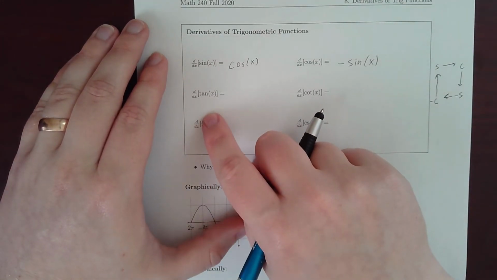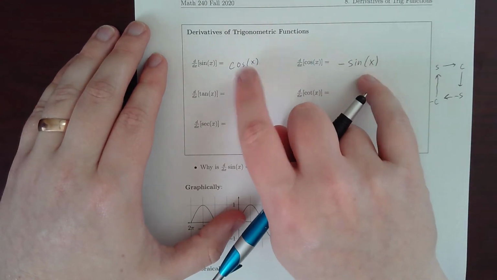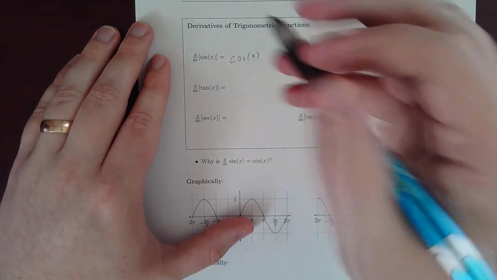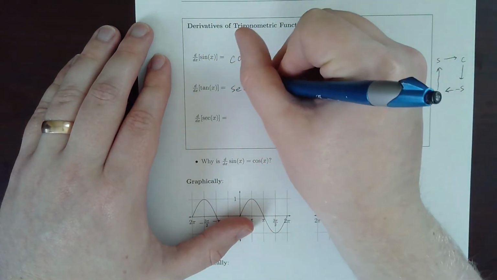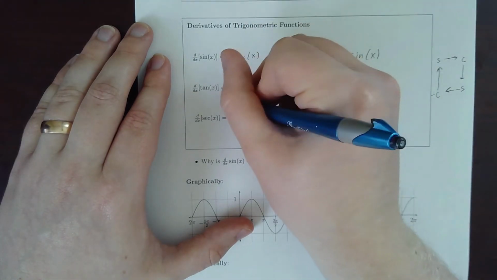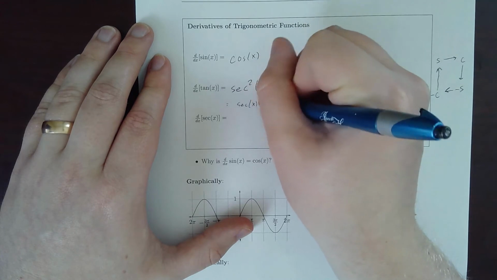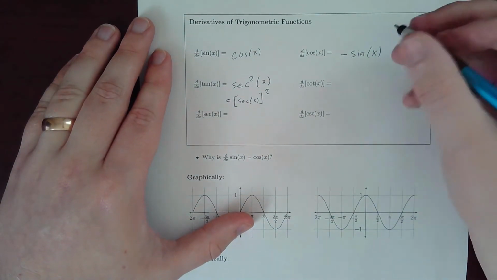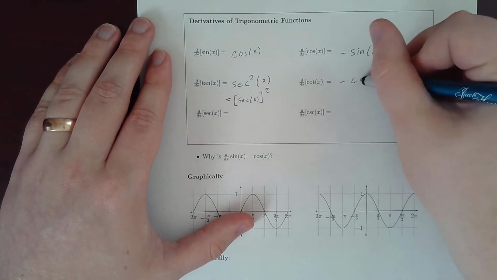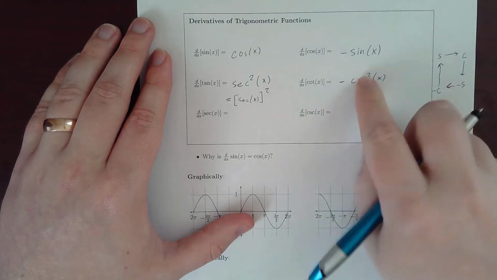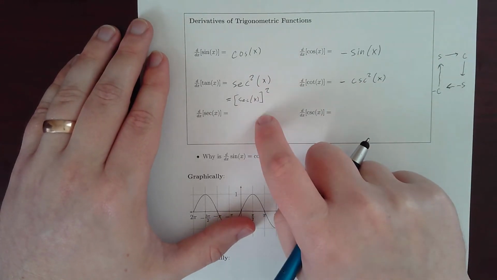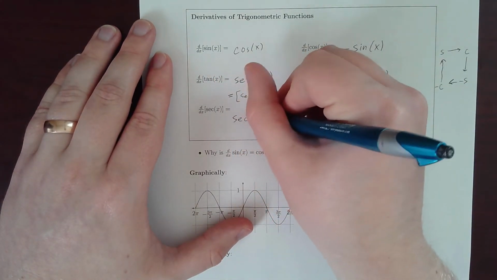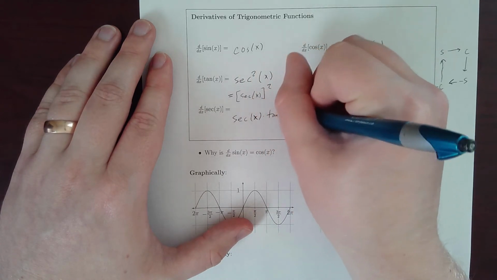Remember, tangent is just sine over cosine, so you could use these to find the derivative and use a little bit of quotient rule. However, we're going to find in the end that it ends up being secant squared of x, which is the same as secant of x whole thing squared. If we talk about the cotangent, the derivative of cotangent is negative cosecant squared of x. And again, you can rewrite this the same way you write the secant squared. And then the derivative of secant ends up being secant of x times the tangent of x.